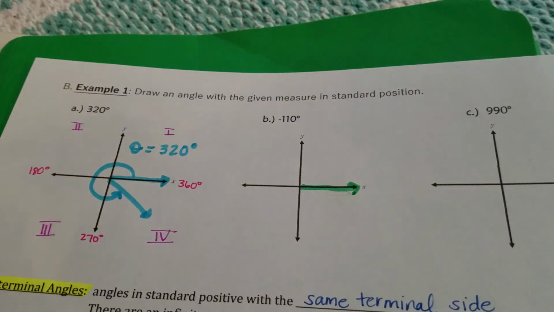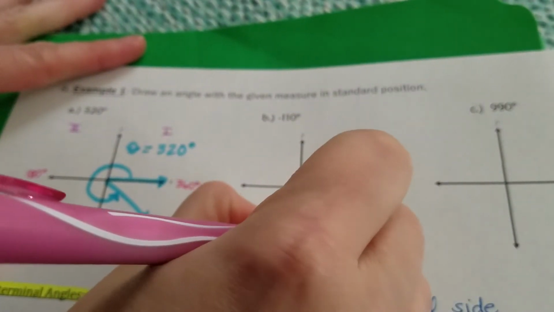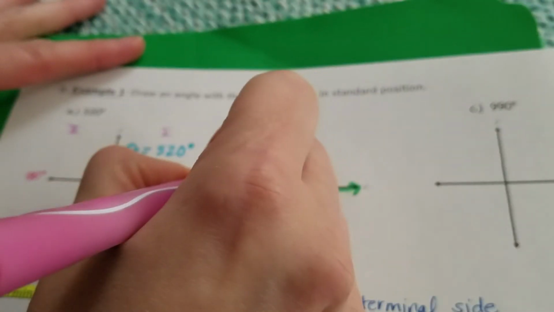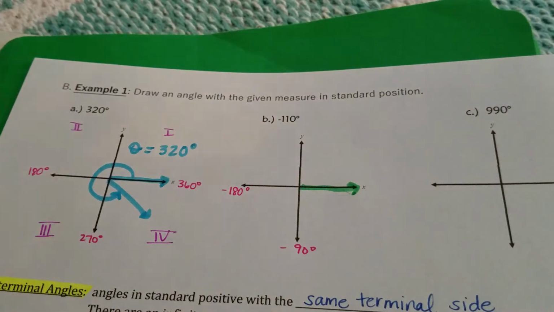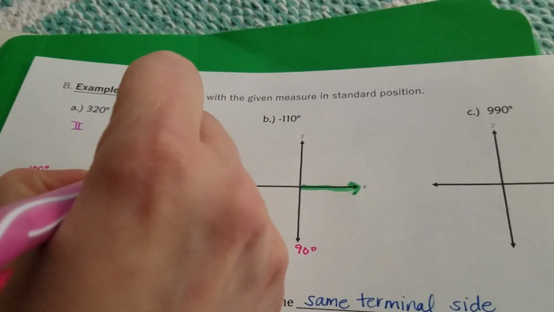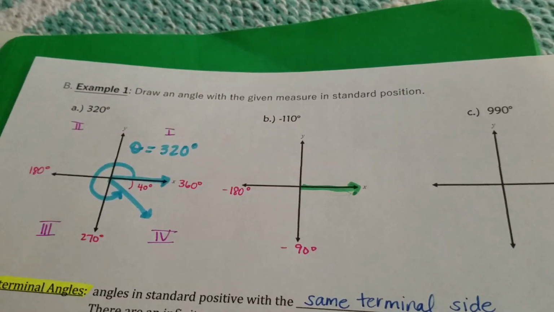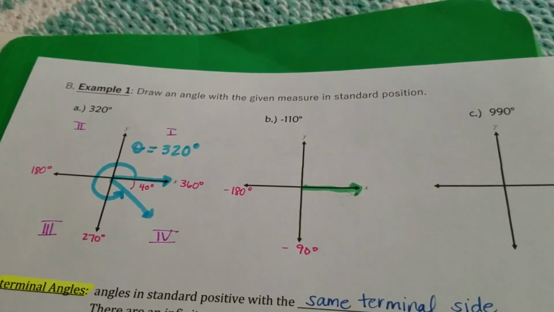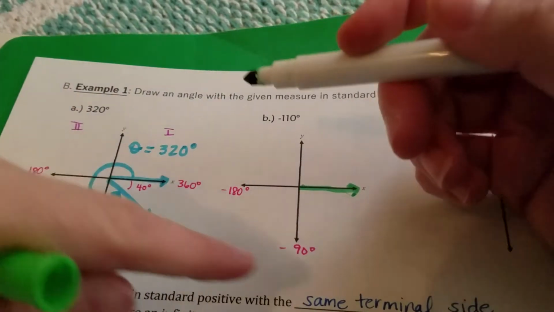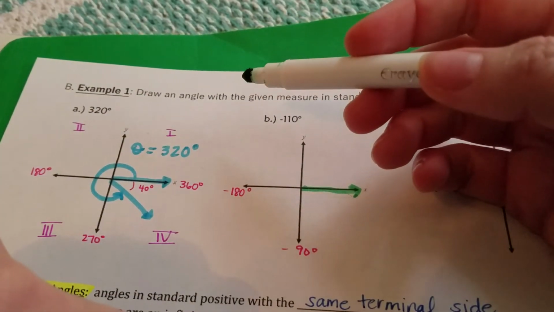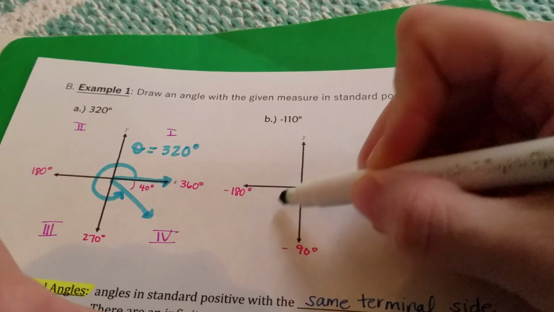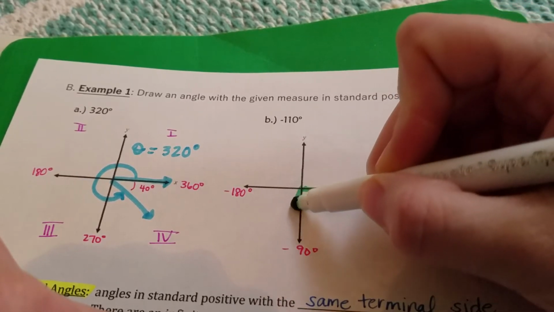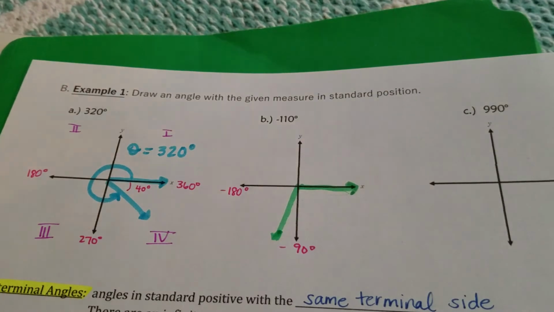I know this is negative 90, because now I'm going clockwise, and this is negative 180. 110 is about 20 degrees past 90. So if this is 45, if I do half of my half, that looks like a good estimate here.